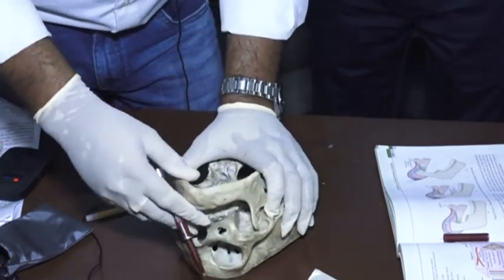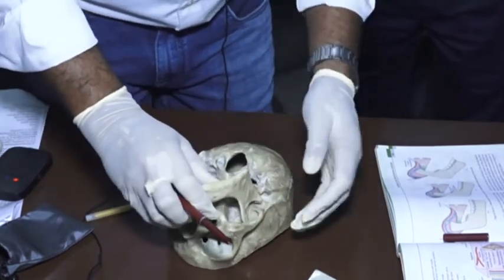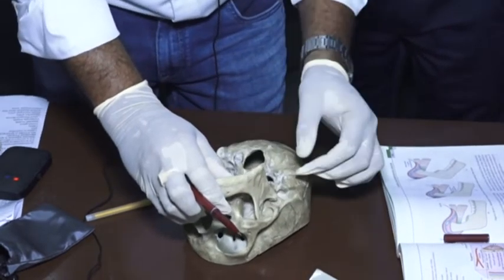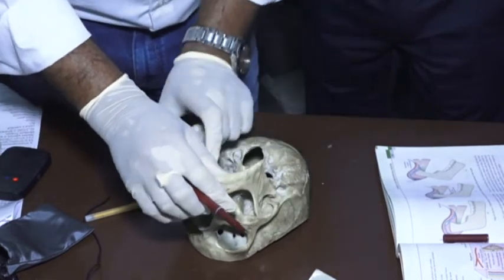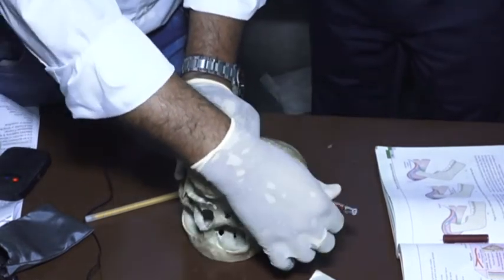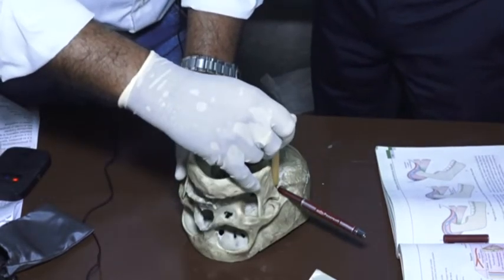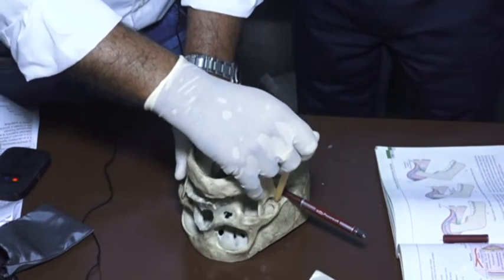Posterior relation. Parotid gland separates the joint from the external auditory meatus. Yes, here we have got the parotid gland. हमने क्या कहा था कि सैंडविच करता है इसको, इस तरह से ही जाएगा पीछे. So parotid gland is over here, and you have got the external acoustic meatus over here. ठीक है? तो parotid gland external acoustic meatus को, इन दोनों को सेपरेट करेगा.